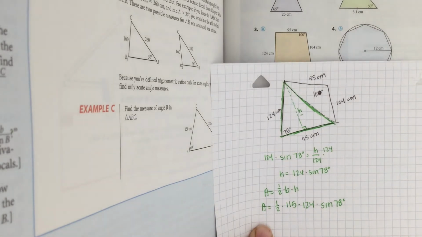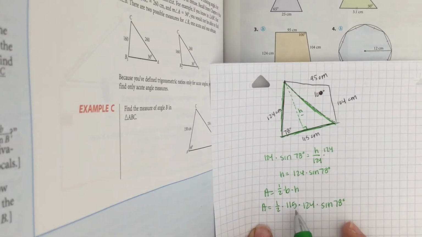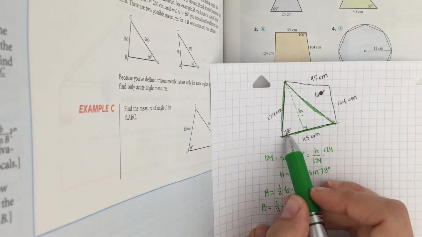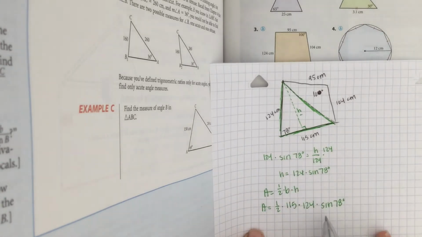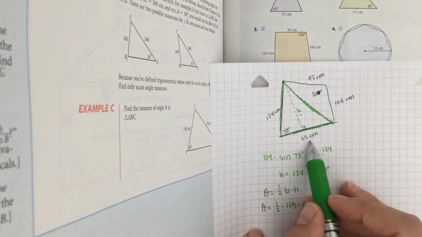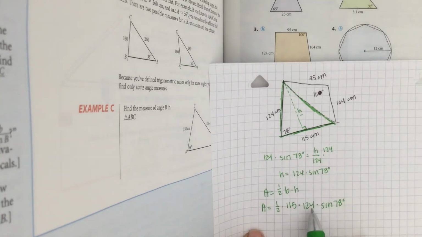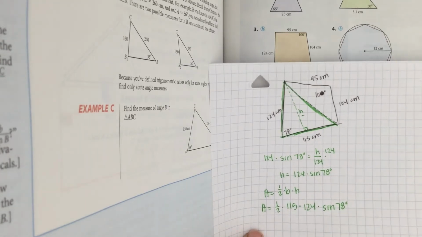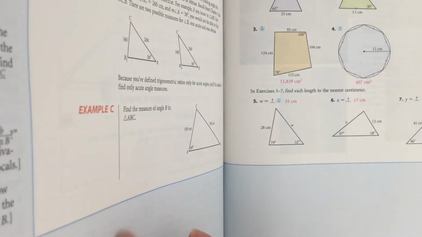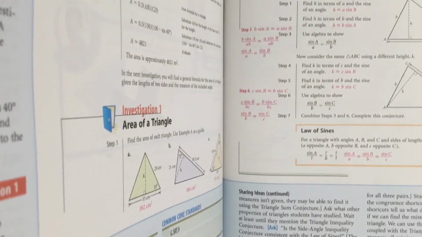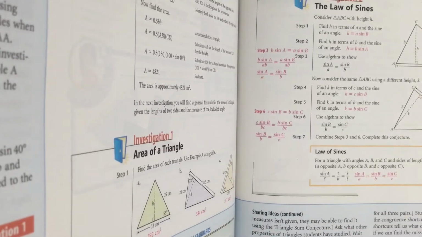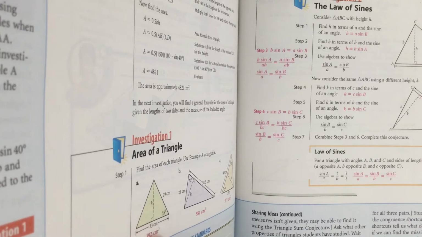And so let's take a look at the pattern that we found here. This is the degree of the angle, and so we have sine of the angle, and then these two are the surrounding sides. So we have 115 and 124, and then the 1/2. And if you looked in the book, one of the investigations talks about how to find the area of these triangles. You can see these images over here.